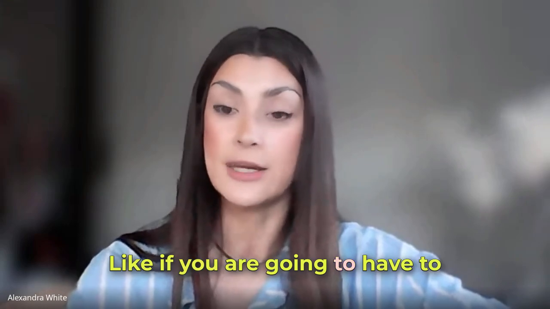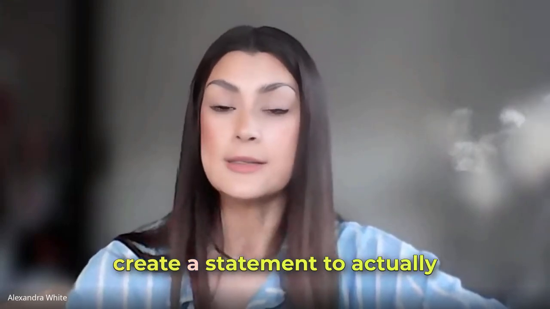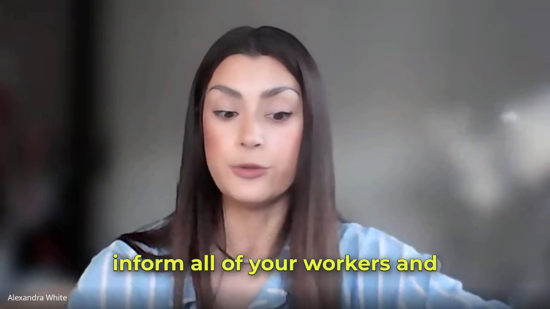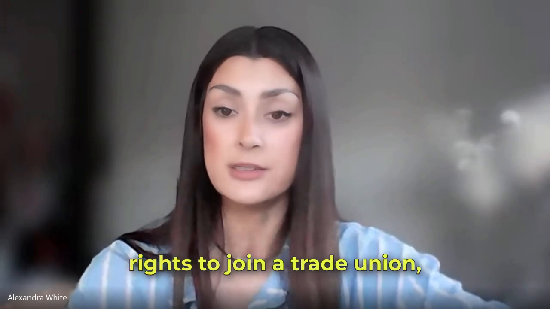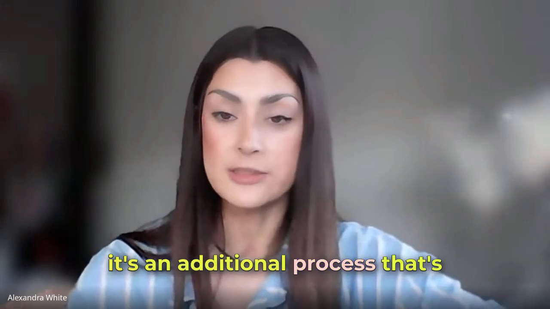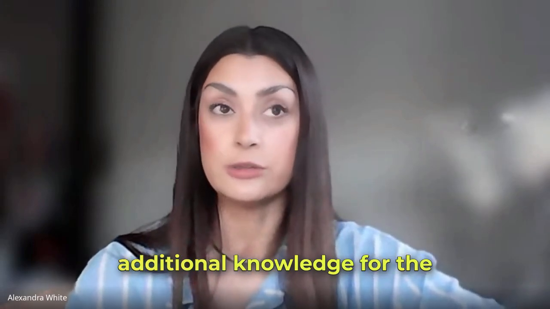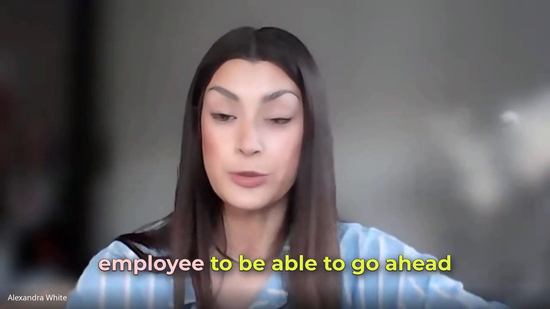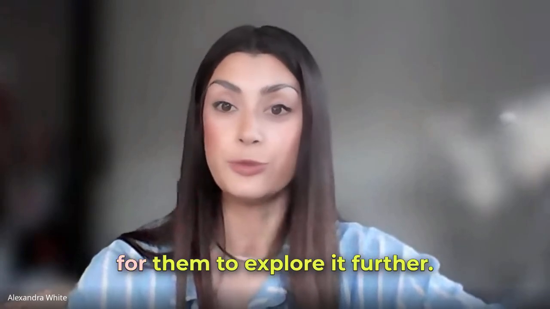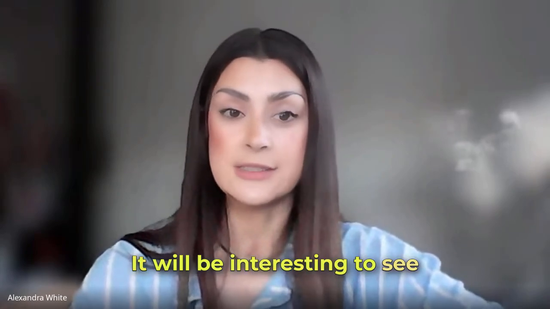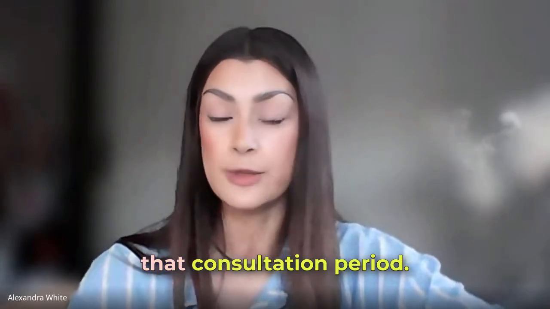Like, if you are going to have to create a statement to actually inform all of your workers and all of your new starters of their right to join a trade union, it's an additional process that's going to come into play, and it's additional knowledge for the employee. It's almost a prompt for them to explore it further. It will be interesting to see what happens here through that consultation period.